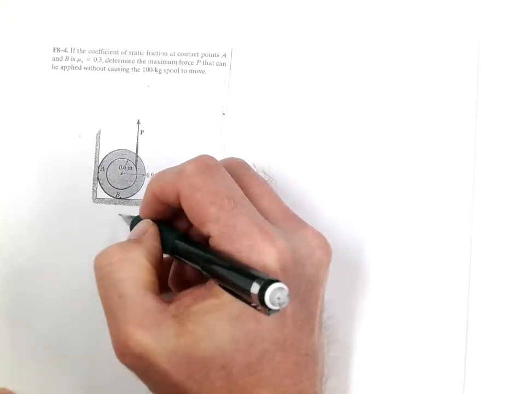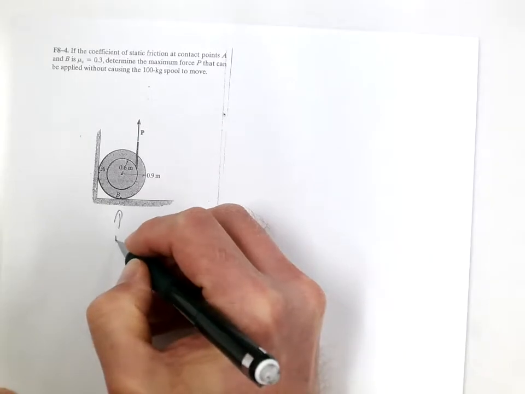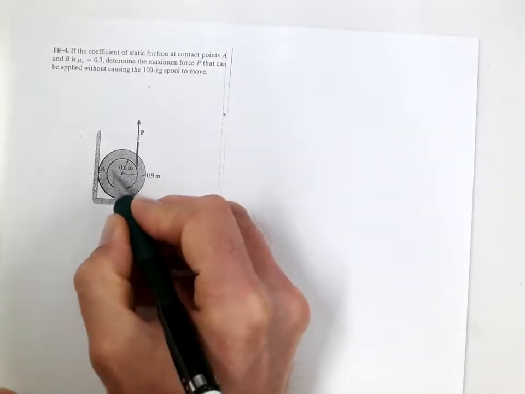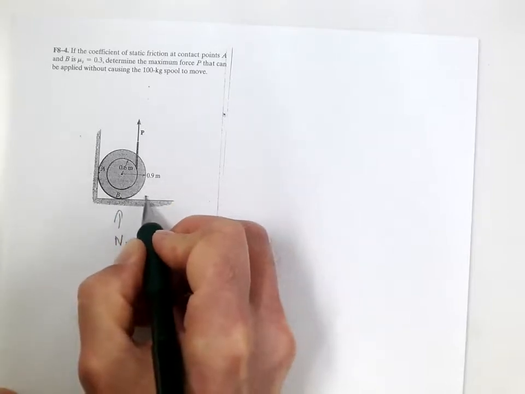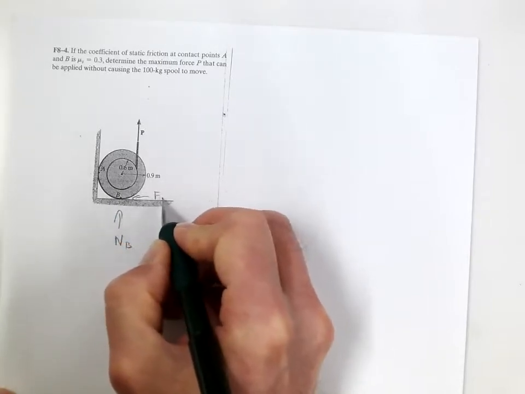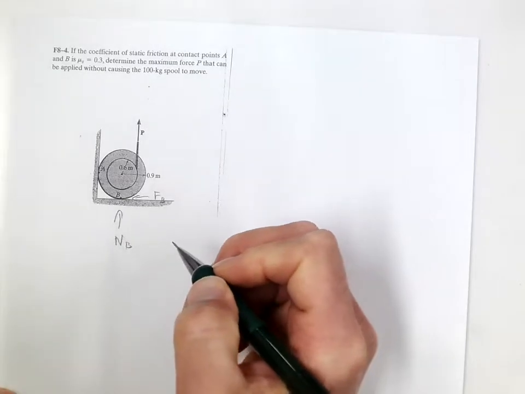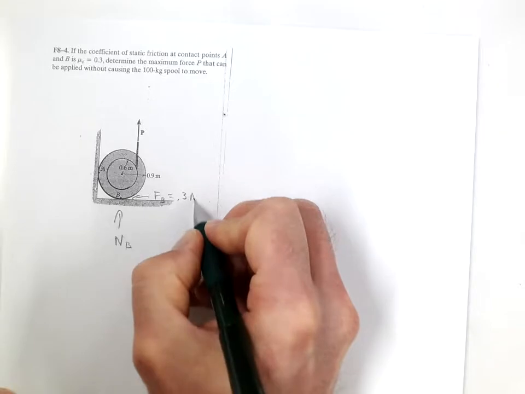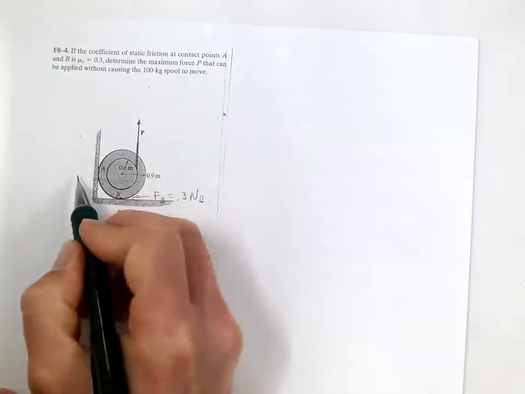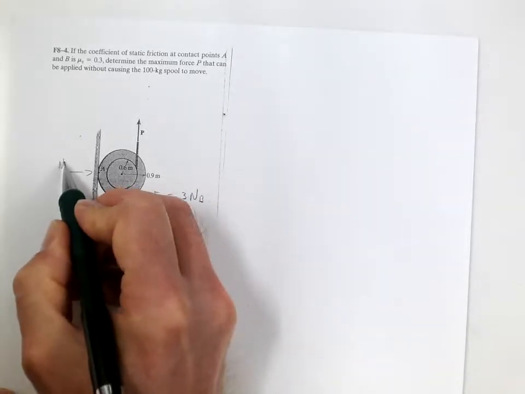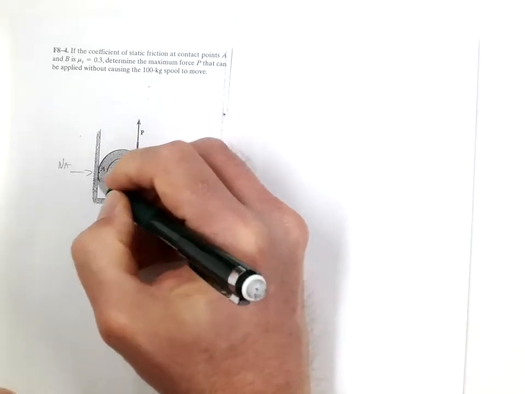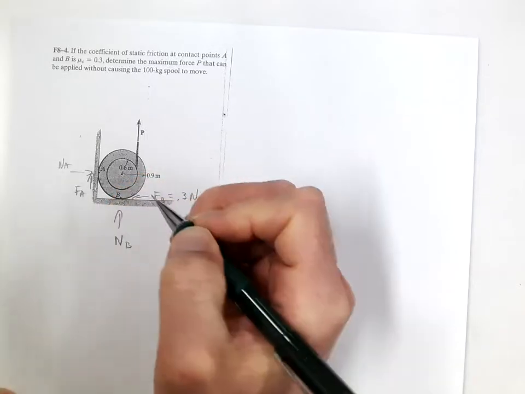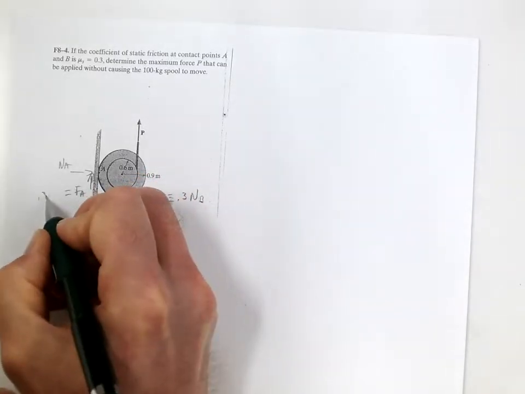So we're going to have a normal force at B. We have a friction force at B. If it's going to rotate this way, the frictional force is that way. I'll call that FB, and FB is going to be equal to 0.3 NB. We also have a normal force at A and a friction force at A, which will also be up, and FA is also equal to 0.3 NA.